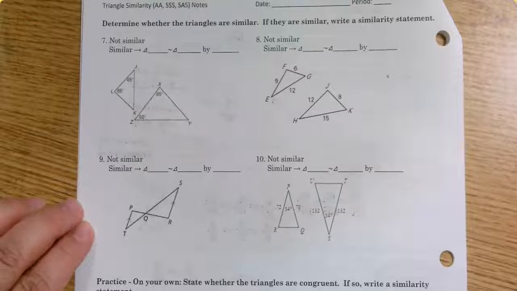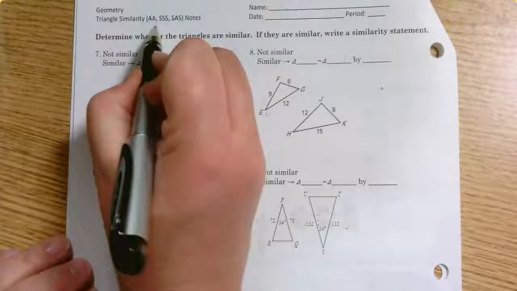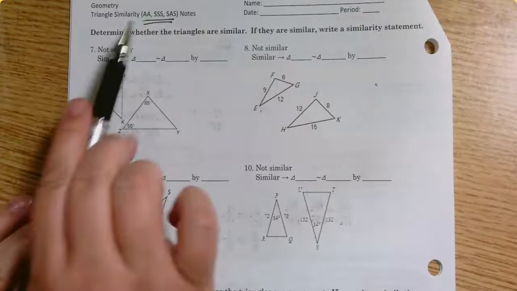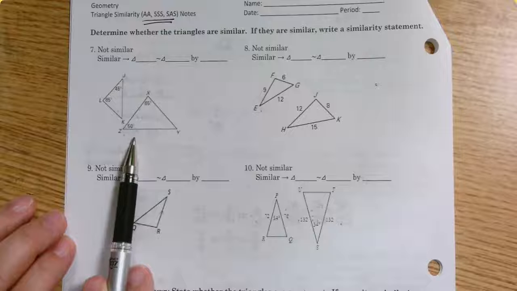All right, so determine whether the triangles are similar. If they are similar, write a similarity statement. Remember that what we just did back here, front page, these are the reasons that I can say triangles are similar. These 3 guys right here. So in order to be able to say, yes, they're similar, I have to see that one of these is true. In this particular case, I don't see any side lengths at all. So there's no way I could be comparing side lengths. I'm pretty much going to have to use AA or it's not going to be true at all.